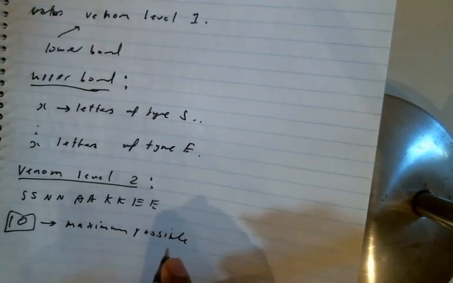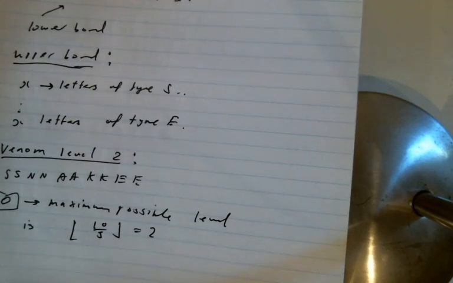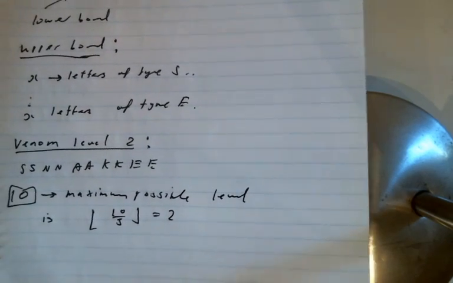Does that make sense? In the same way, if we have some length, say this thing has length 10, we don't know if it has that level, but the maximum possible level it could have is 2. In fact, it's the floor of 10 divided by 5, which in this case is 2. If it was 11, it would also be 2, because 11 divided by 5 is 2 and a little bit, which rounds down to 2. Fair enough? So this is an upper bound.